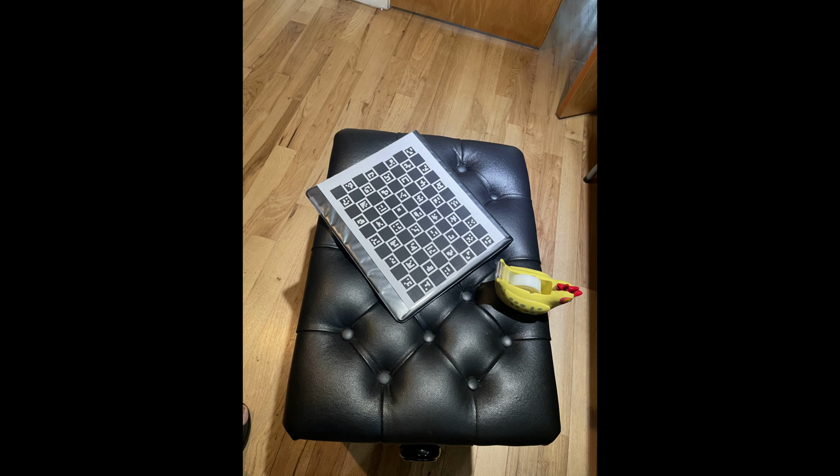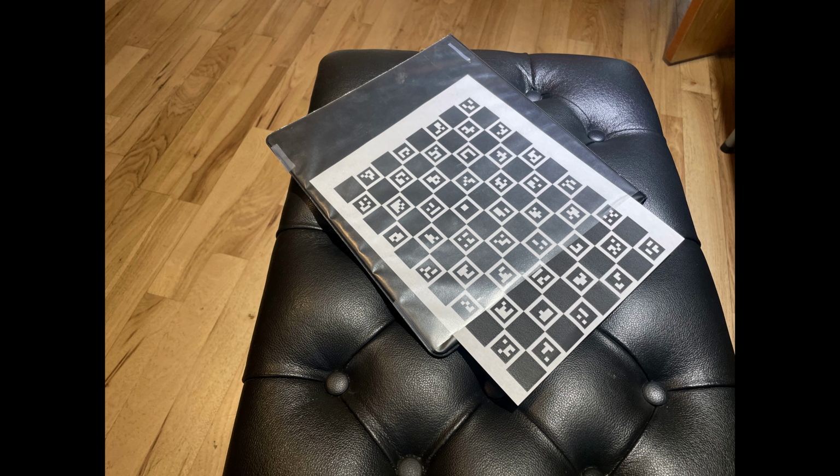Next, you need to take the printout and mount it on something really flat. You can use a binder, for example, though it's better to tape the sheet of paper to the binder instead of putting it behind the clear cover of the binder. Otherwise, it's clear as shown here that the cover can create some weird reflections.